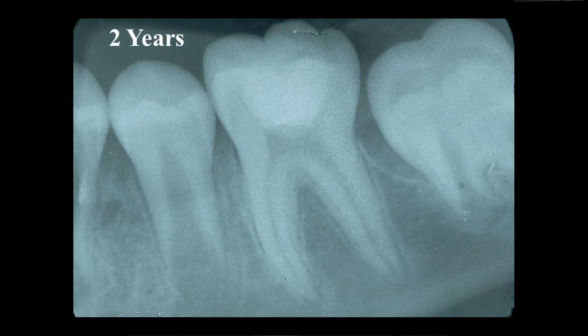Fortunately for this patient, we were able to do vital therapy of pulpotomy, and here you see the tooth 2 years after the treatment and the closure of the roots. These simple tips should help you to get better images that will put you on the right diagnostic track.